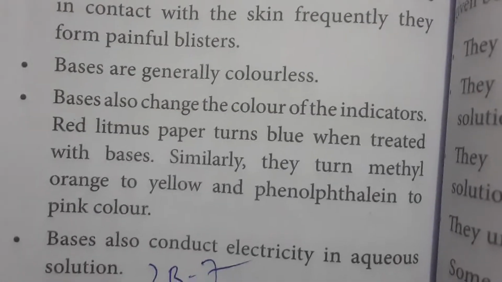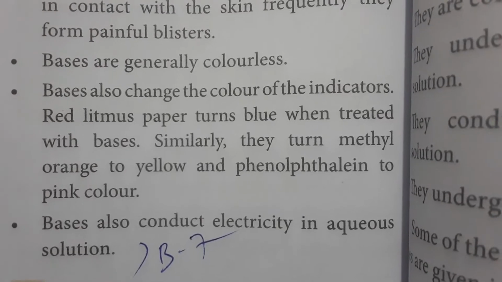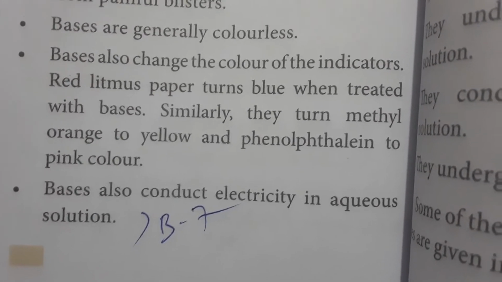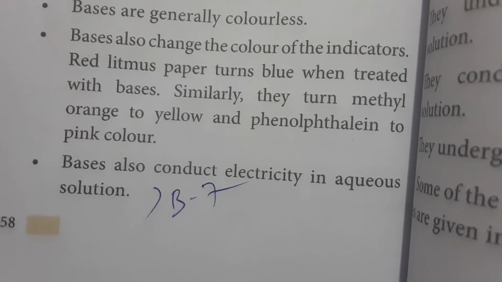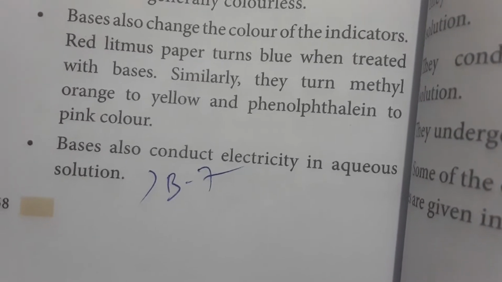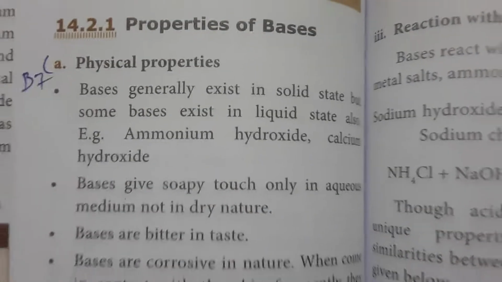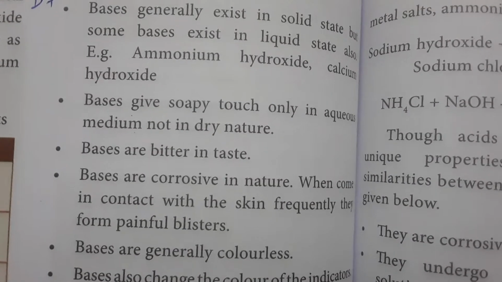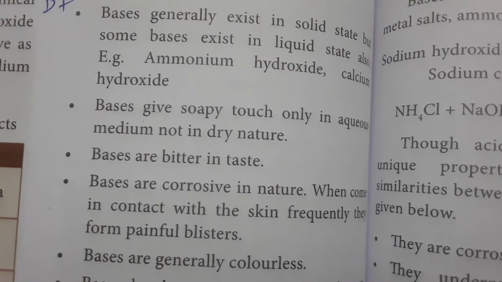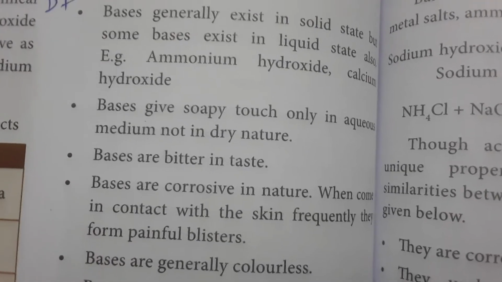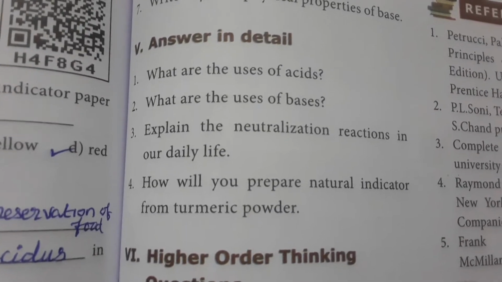Bases are generally colorless. Bases also change the color of the indicators. Red litmus paper turns blue when treated with bases. Similarly, they turn methyl orange to yellow and phenolphthalein to pink color. Bases also conduct electricity in aqueous solution. So these are the basic properties of bases. In your book, they are asking only 4 points. So if you have the time, you can read all the points, or otherwise you can look at 4 points only. Next, we will see answer in detail section.